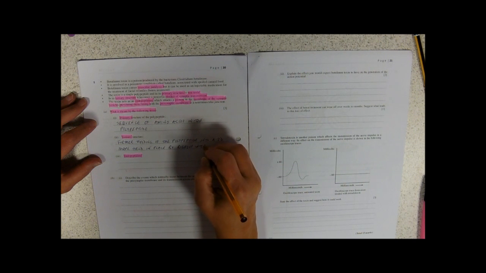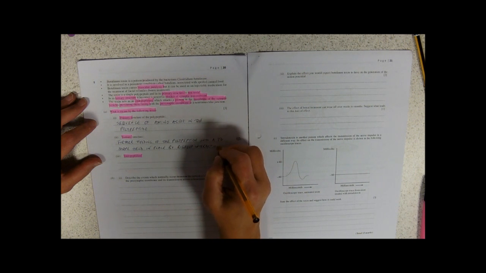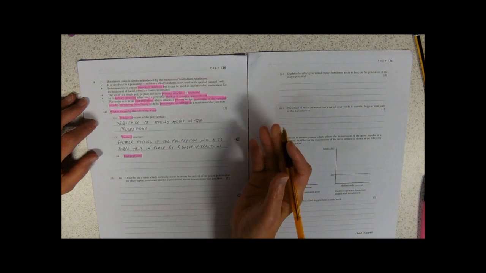And if you had time, you could list a few, like ionic bonds and disulfide bridges.